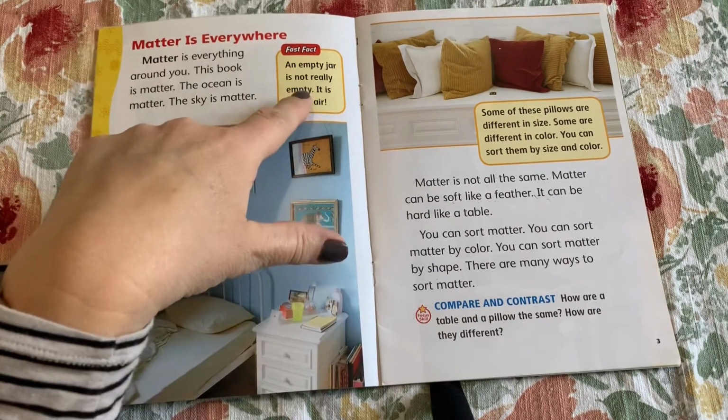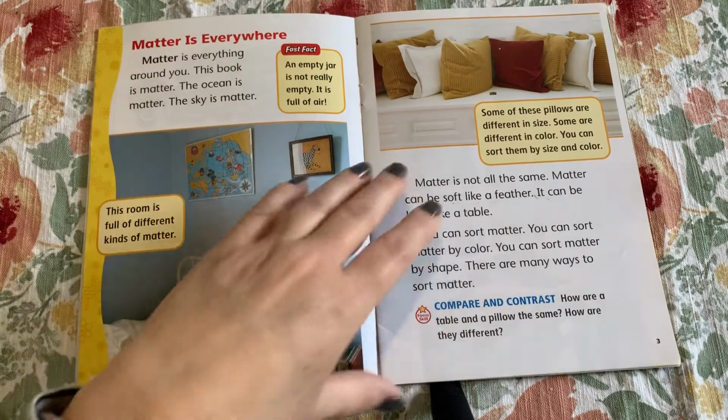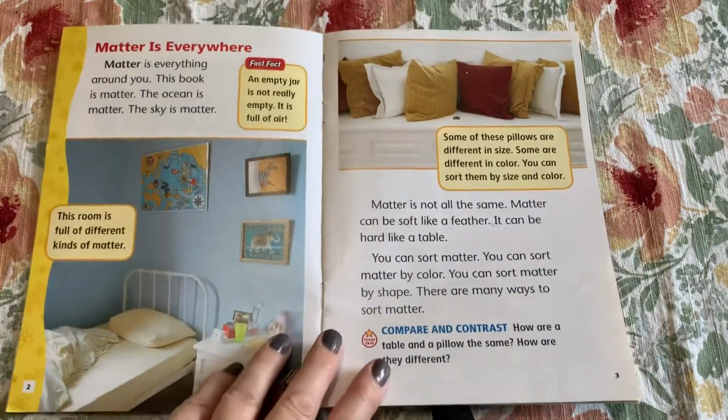They said that a jar is full of matter, an empty jar has air. So there's also air in that room that we don't see. We don't see all matter.